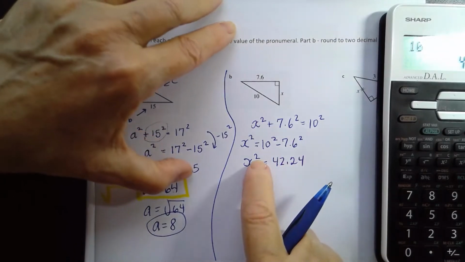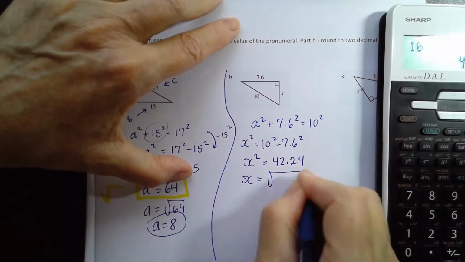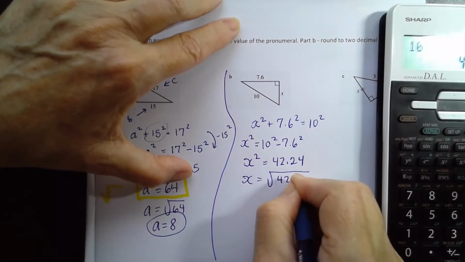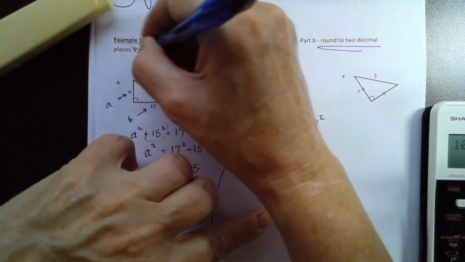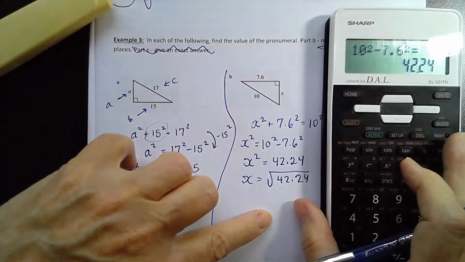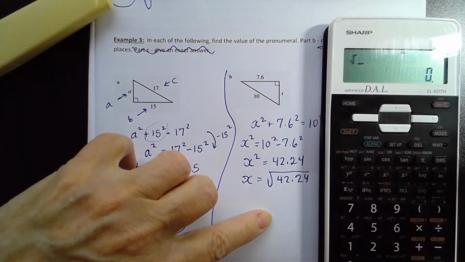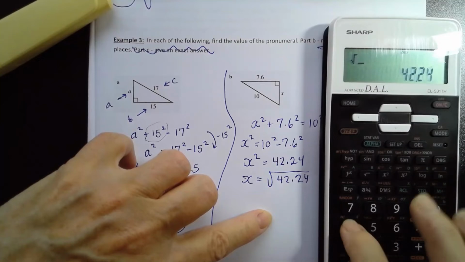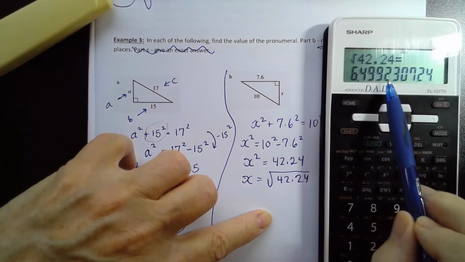Now remember to get rid of the square. That's the important part. You have to take the square root. And up here it says round to 2 decimal places. I'm not going to care about this exact answer for a minute. Okay? So I go square root 42.24. And it gives me 6.4992, and so on.